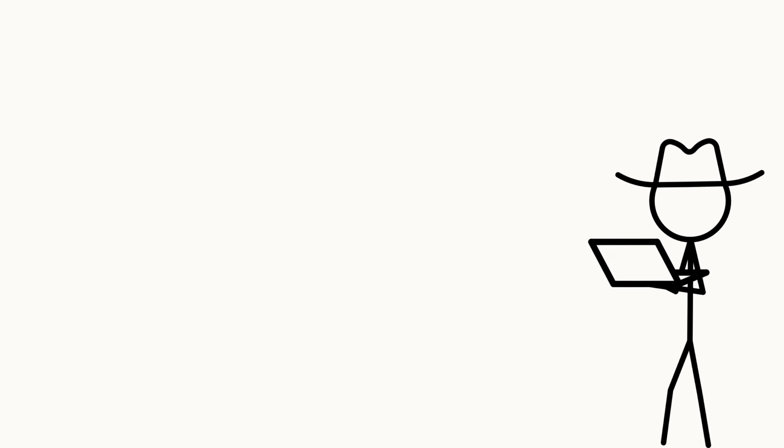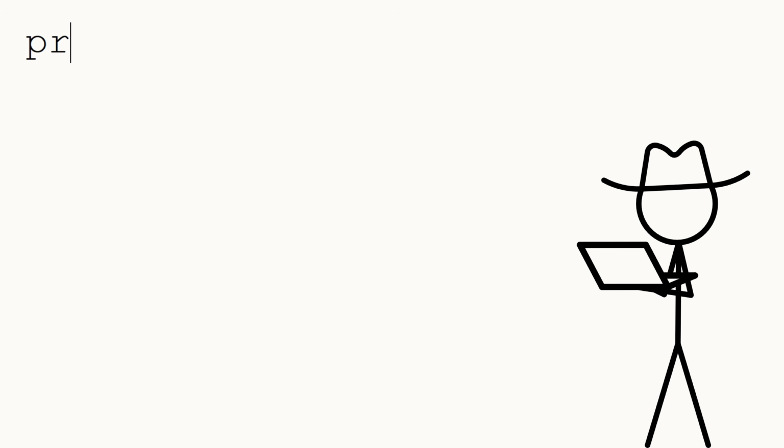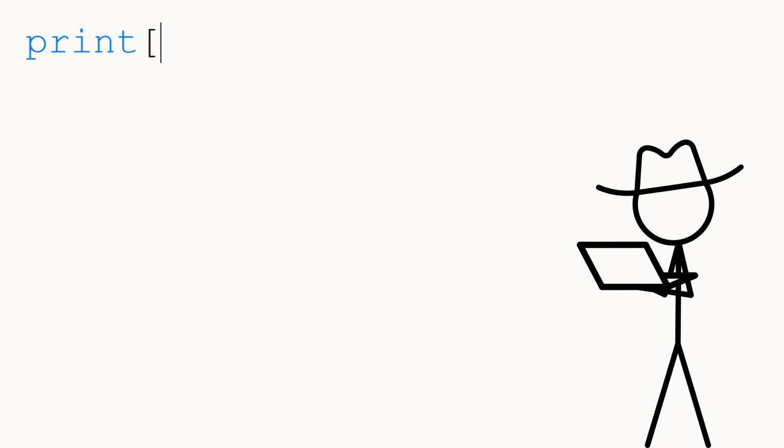Learning a new programming language is hard. There's so much syntax to learn, and even then, you have to understand how the language computes to go from this syntax to a meaningful program.